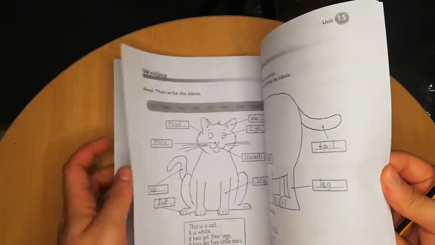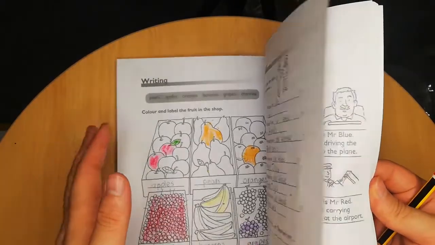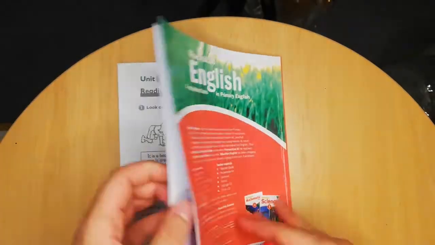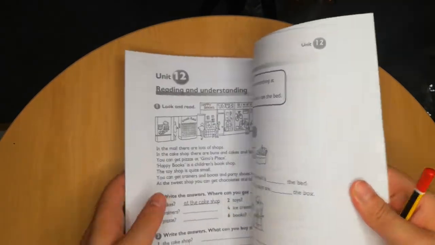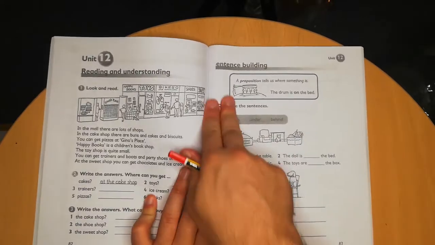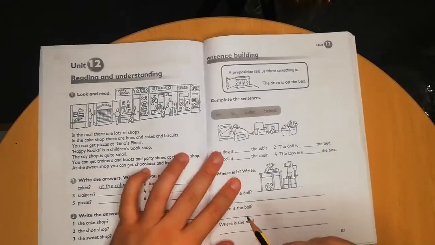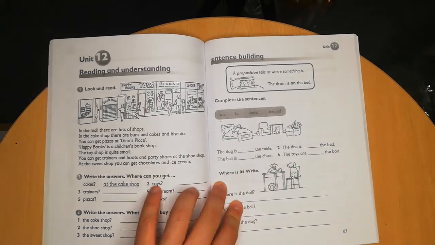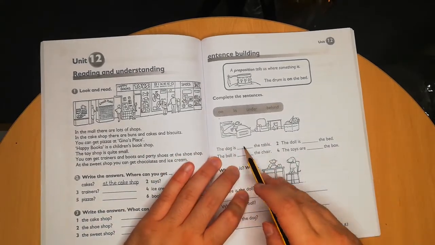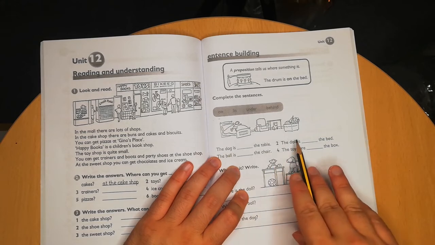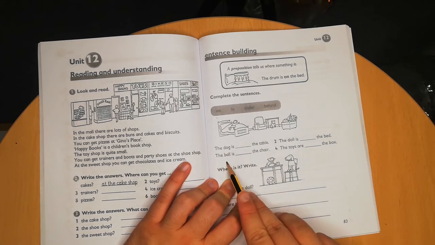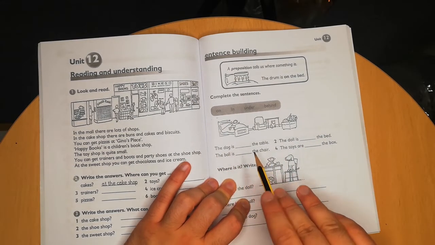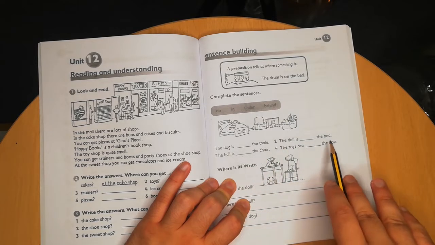Okay, so let's go ahead and go to the workbook. The homework was on unit 12, page 83. Complete the sentences with on, in, under, and behind. Okay, the dog is the table. The doll is the bed. The ball is the chair. The toys are the box.